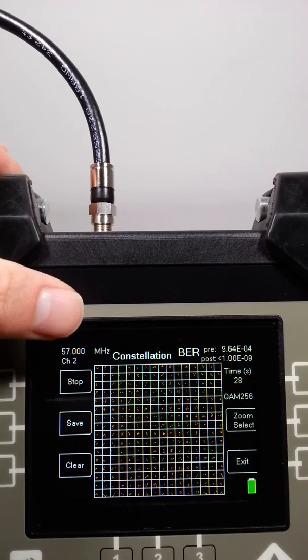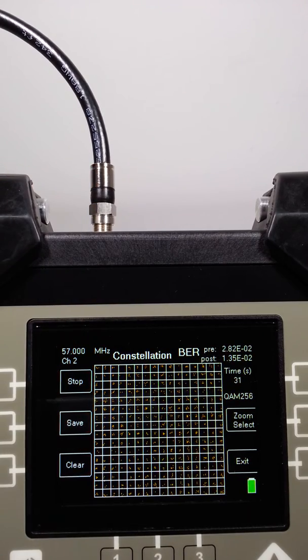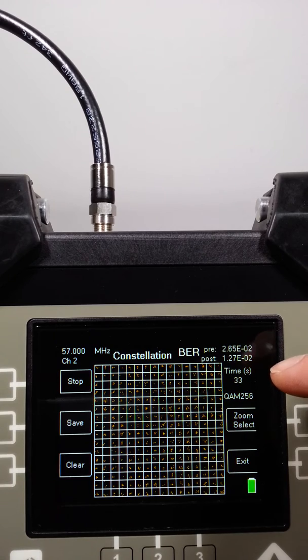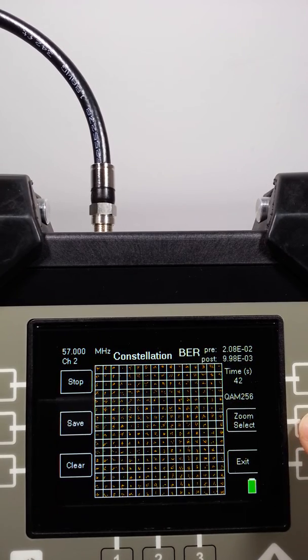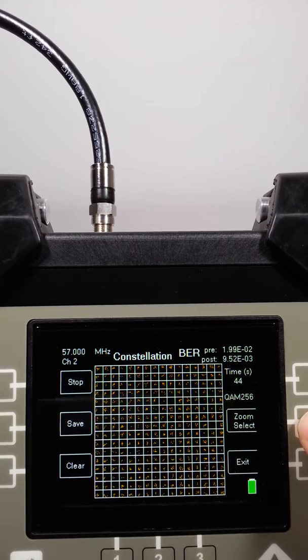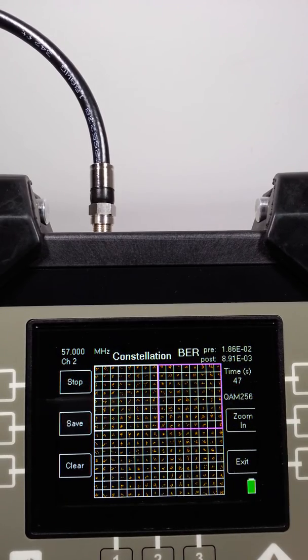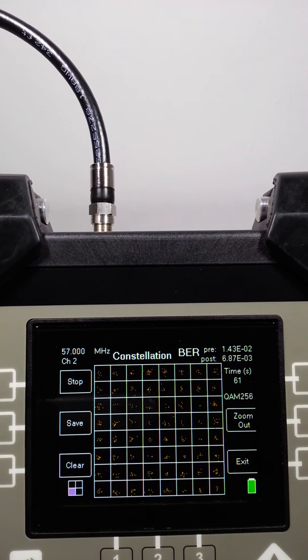And then we have our related channel frequency and channel number in the top left-hand corner. The elapsed time, so 34 seconds and 35 seconds, and it will continue to go up. If we want to zoom in on a particular quadrant of these 256 squares for the QAM256 signal, we can press the Zoom Select soft key, and then our 4 arrow buttons on the meter's keypad area to select which quadrant we want to zoom into. And then when you've chosen the desired quadrant, press the Enter button. And now we can take a better look at these 64 squares out of the QAM256 signal.